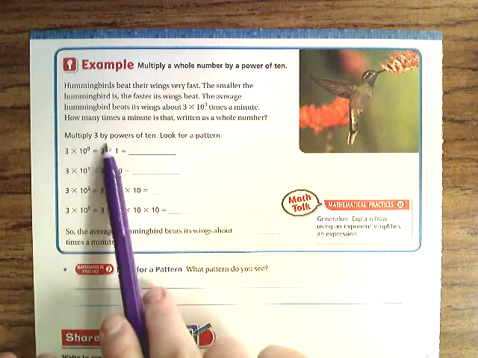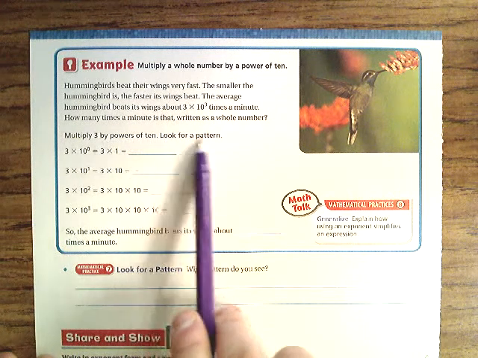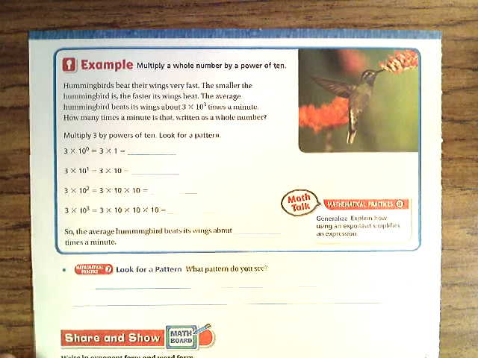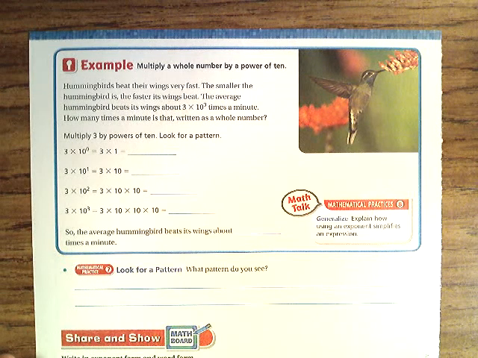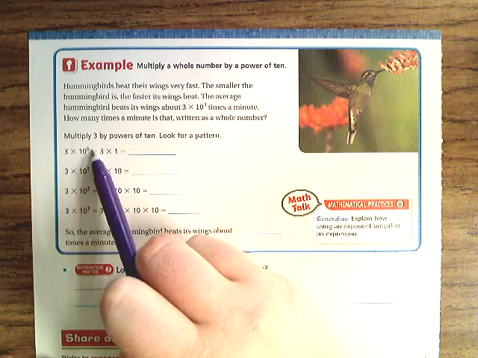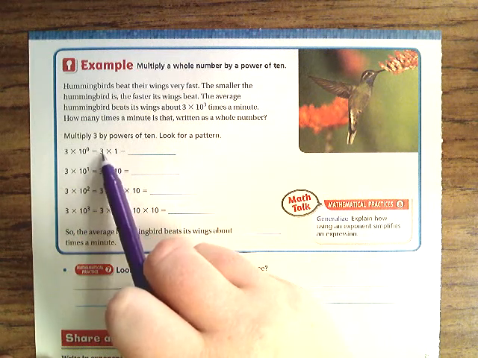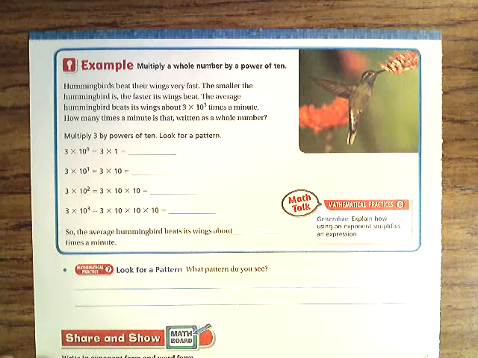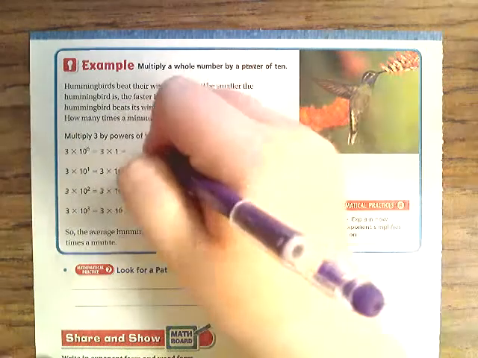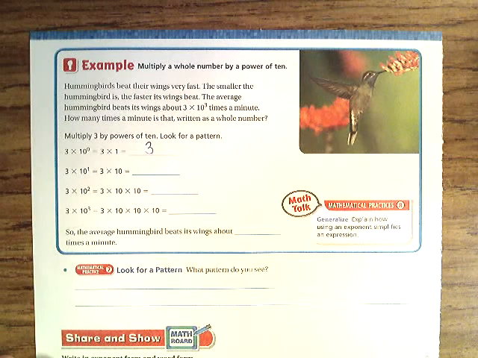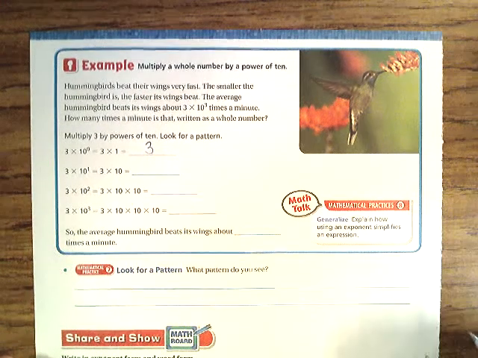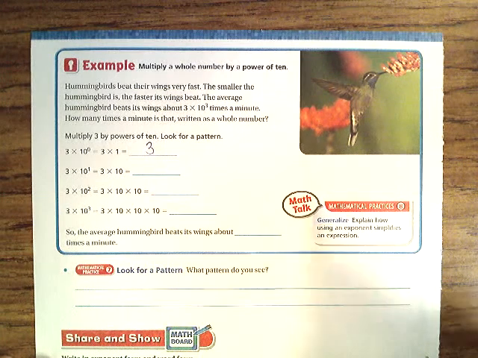So it says multiply 3 by powers of 10 and look for a pattern. Okay, so we have 3 multiplied by 10 to the 0 power, which is the same thing as 3 multiplied by 1. Any time you see 10 to the 0 power, you can replace that with a 1. So that's like saying 3 times 1. Well, we can do that in our heads. 3 times 1 is 3. Okay?